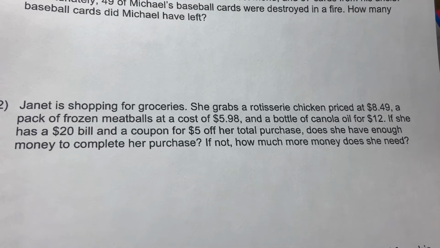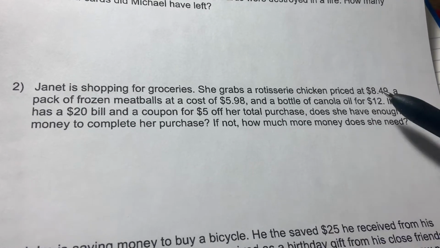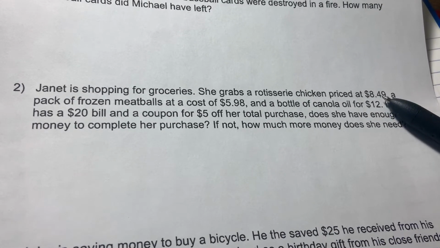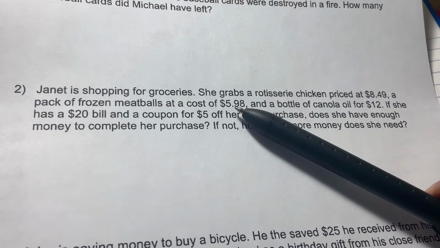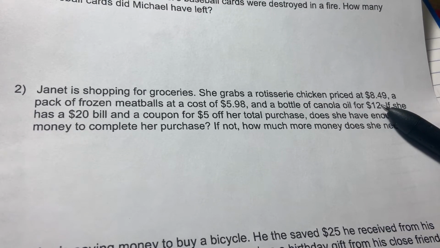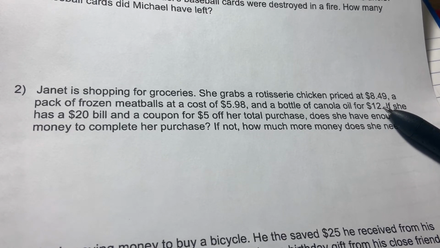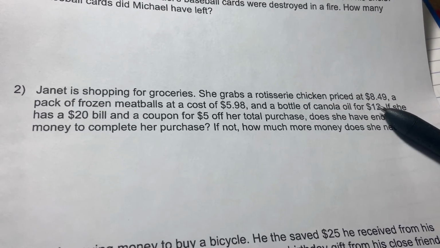What are we doing? Okay, someone just said, Mr. B, I think we're going to add the price of the chicken, the price of the meatballs, the price of the canola oil, right? Because that's how much she's spending, correct? That's how much she needs to spend, right? To buy these three things, right? That's the reason why we're adding those three things.